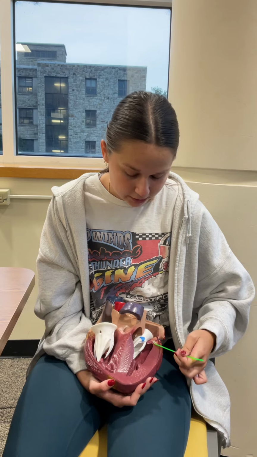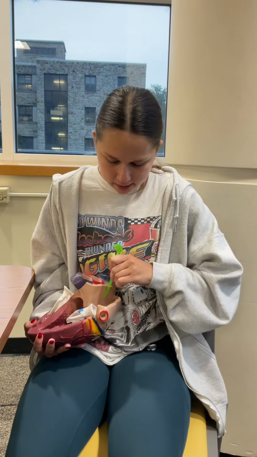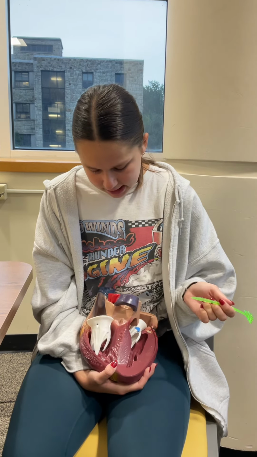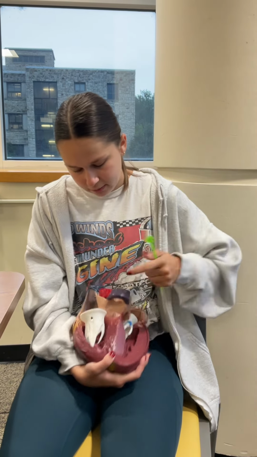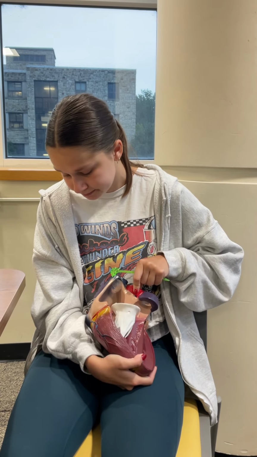Over here is our left ventricle, and our left atrium is right here. And this is our bicuspid valve. And then right up in here is gonna be your pulmonary semilunar valves. And then right up in here is gonna be your aortic semilunar valves.